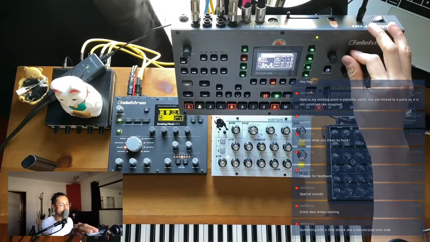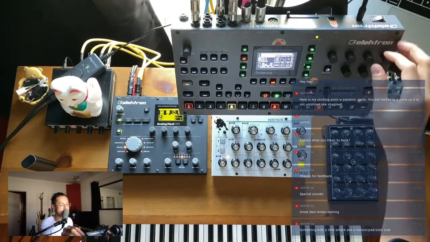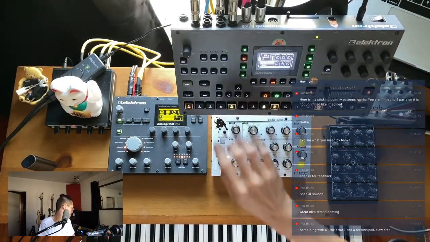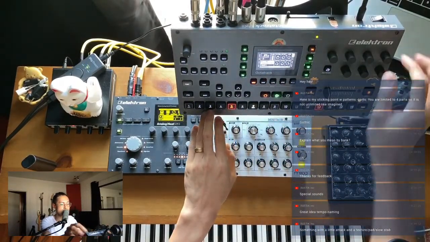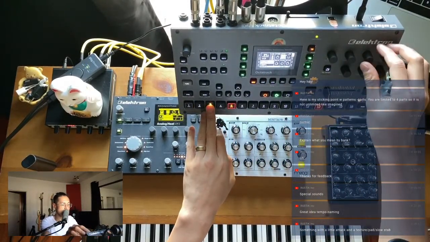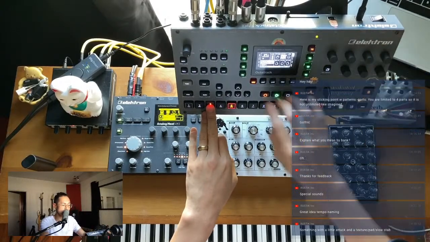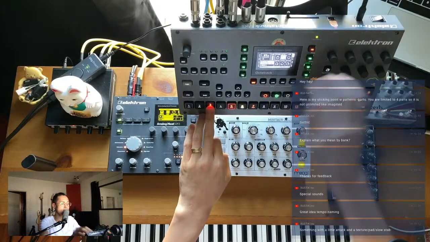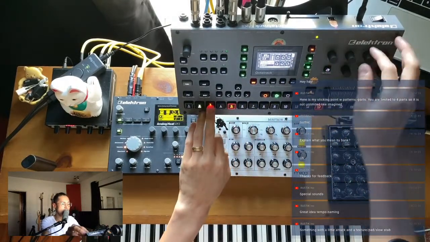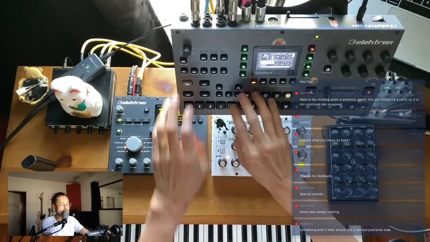Might as well. Balance. Give it some panning. Where are the hi-hats on this thing?